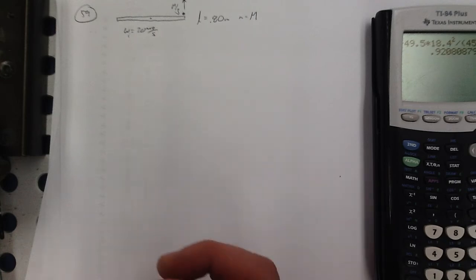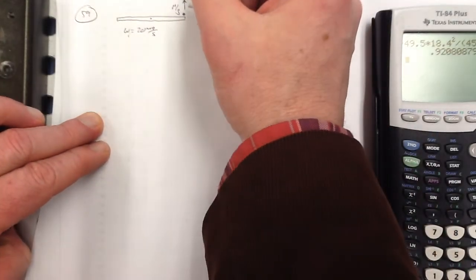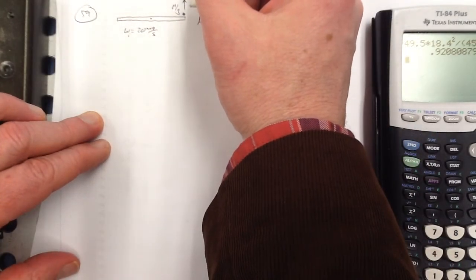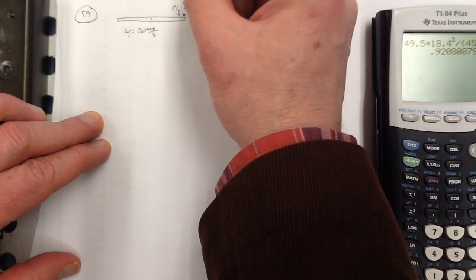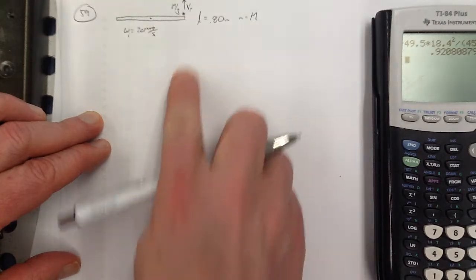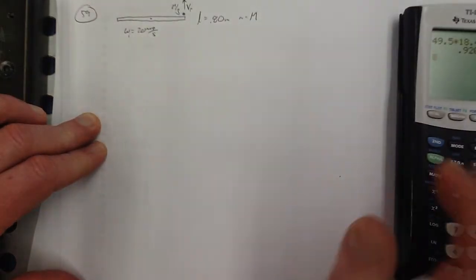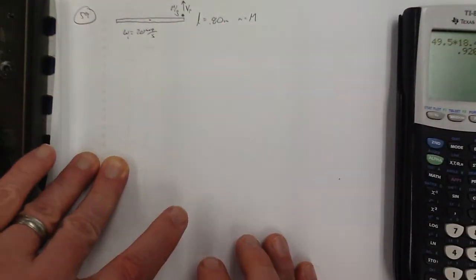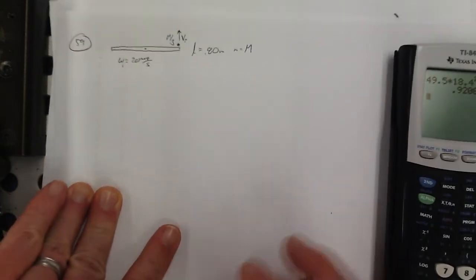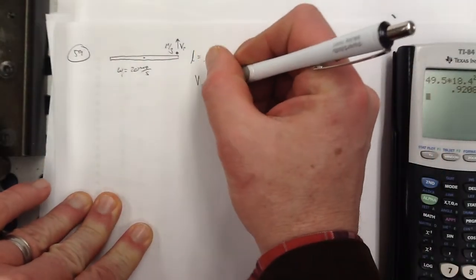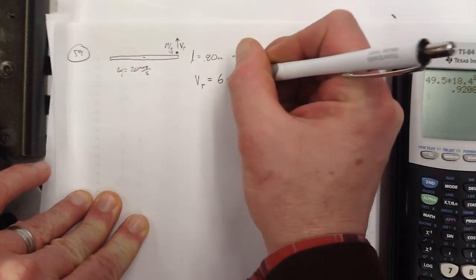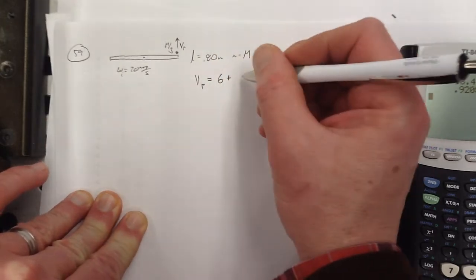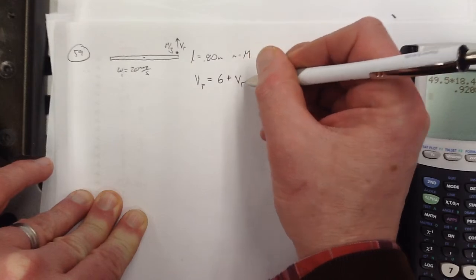Okay, so this thing has a velocity Vp, and they're telling us the relationship that Vp is 6 meters per second faster than the velocity of the end of the rod.